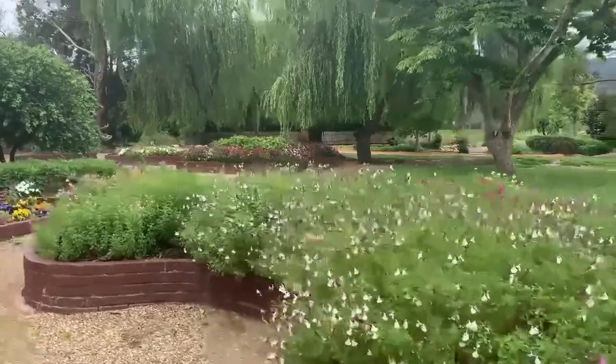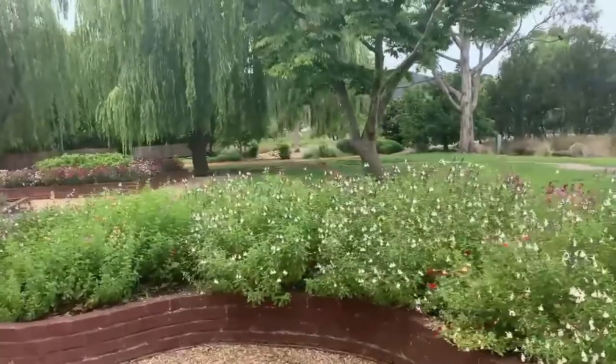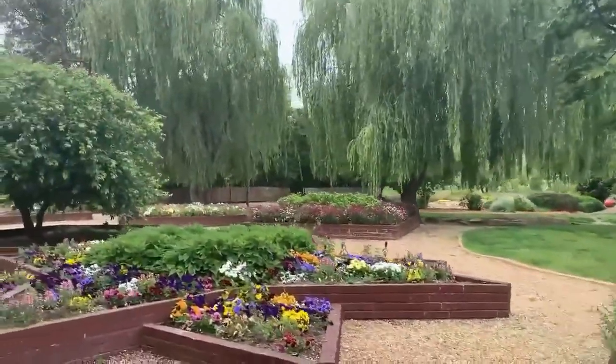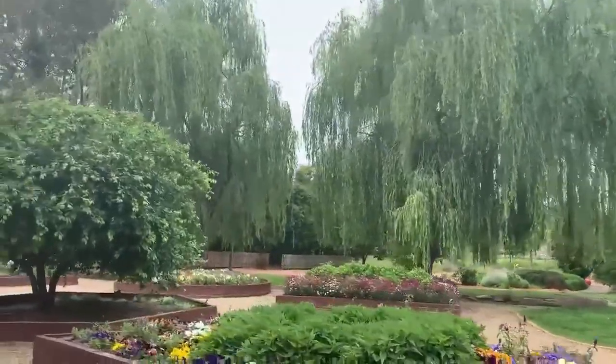I even have a lot of fond memories from coming here as a kid and playing on the playground with my siblings and having barbecues with my family. So I thought it would be a good place to show you around.